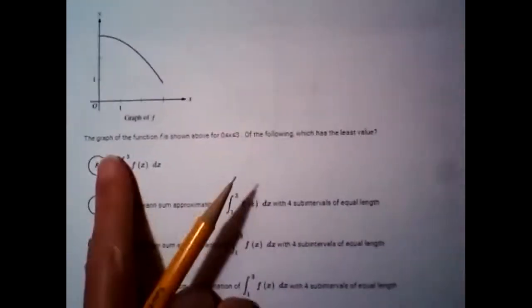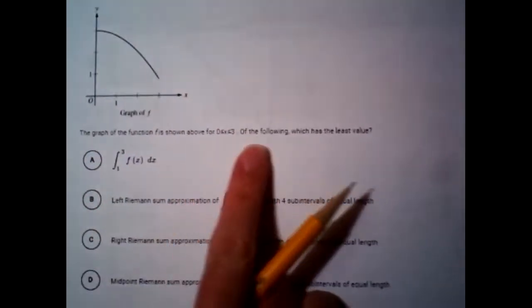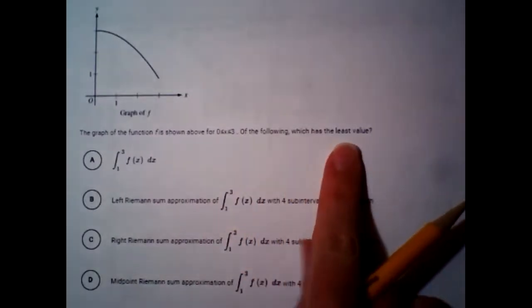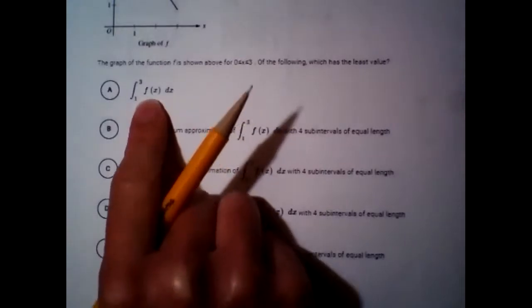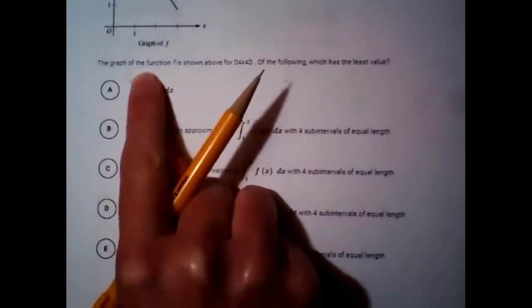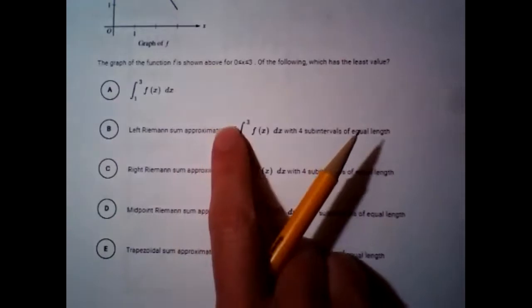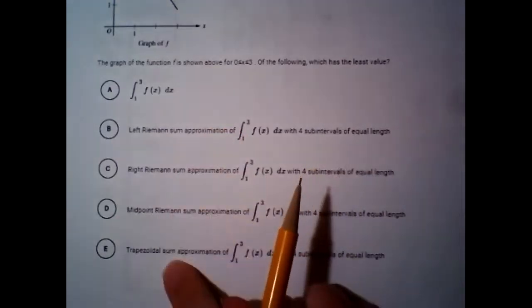All right, the graph of a function is shown from 0 to 3. Which of these has the least value? Okay, so this is the actual true area, whatever it's worth exactly, that definite integral. And then we've got a left sum, a right sum, a midpoint, and a trapezoidal.